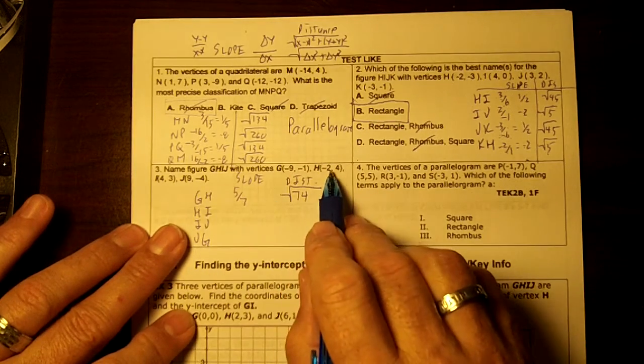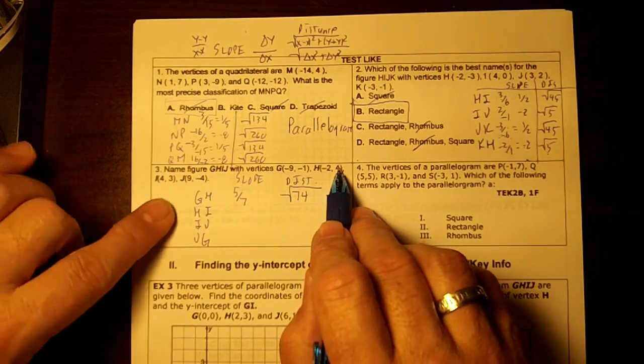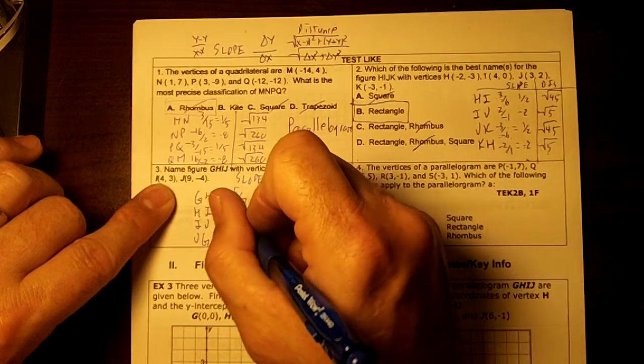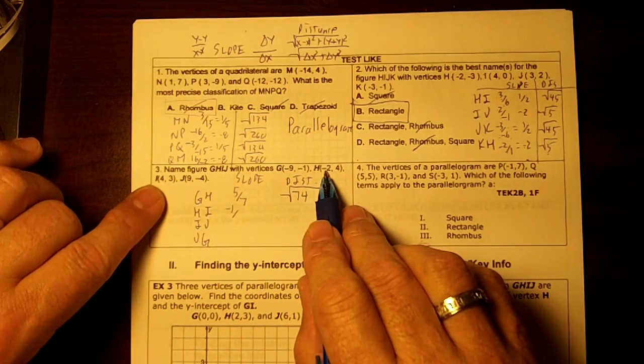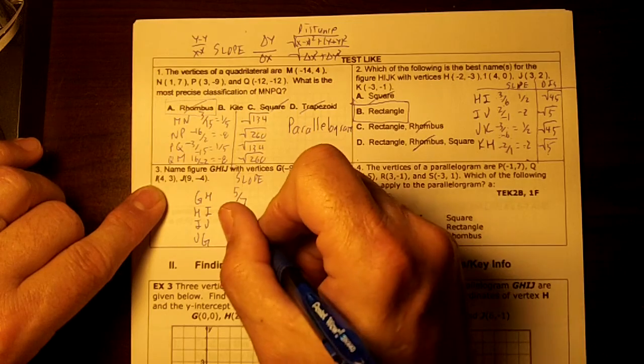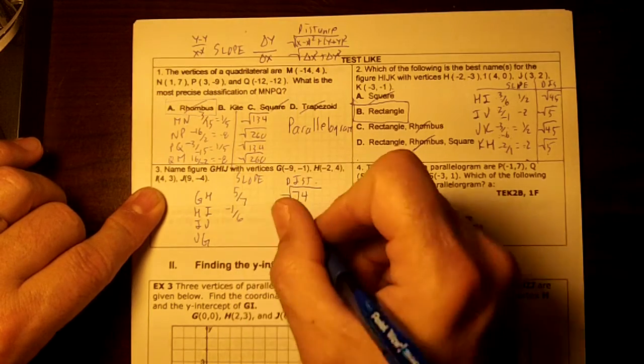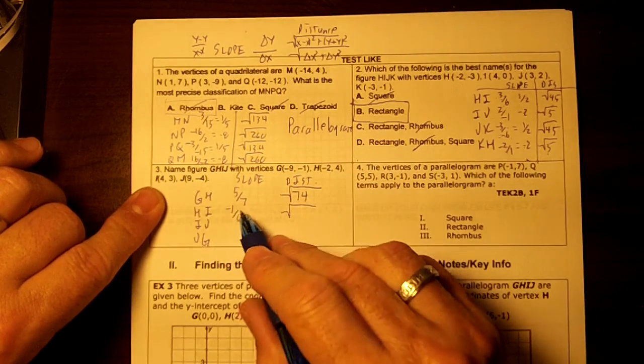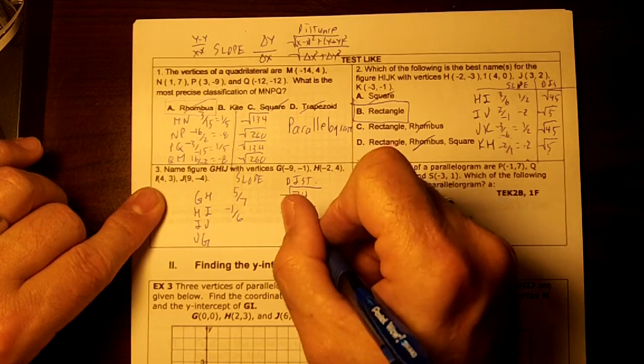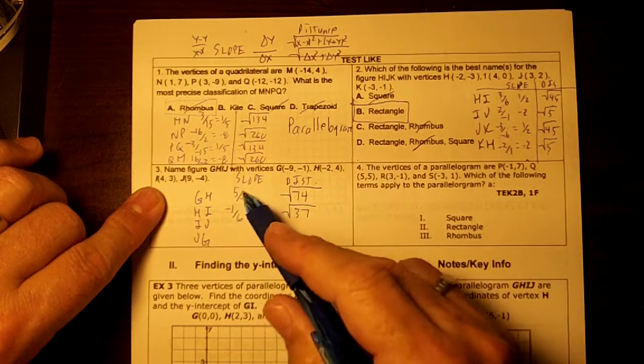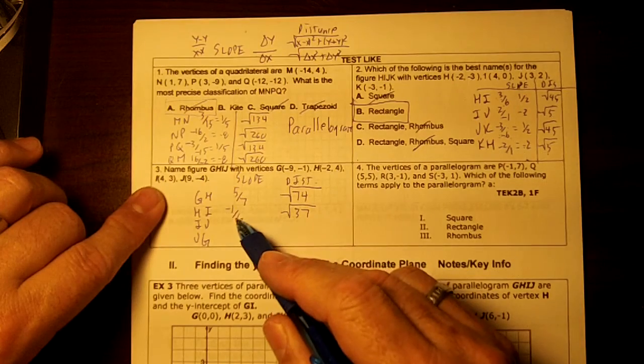Let's do HI. From H to I. From 4 to 3, you're going down 1. And then from -2 to 4, you're going to the right 6. Okay, so if you get the square roots of those, it's 1 times 1 is 1, 6 times 6 is 36, square root of 37. These right here are nowhere close to being 90 degrees, aren't they?